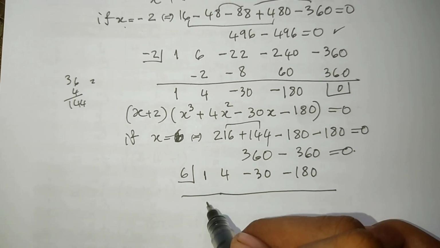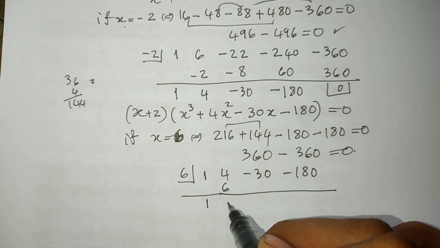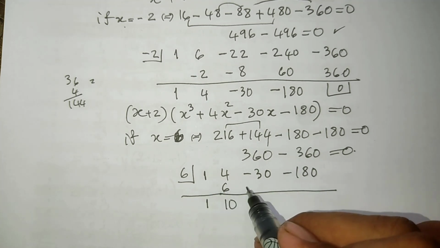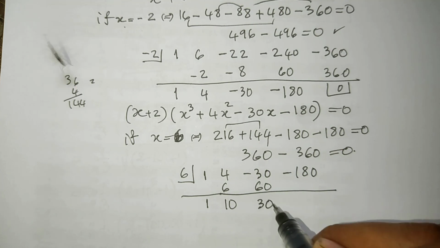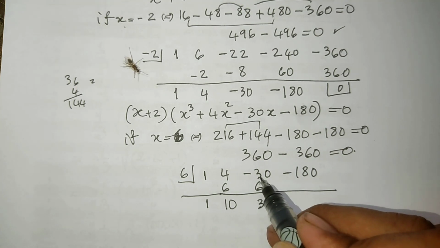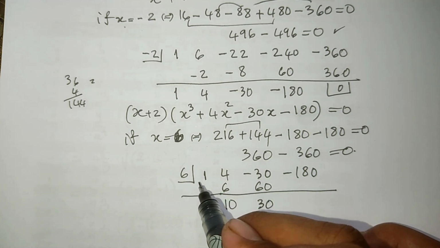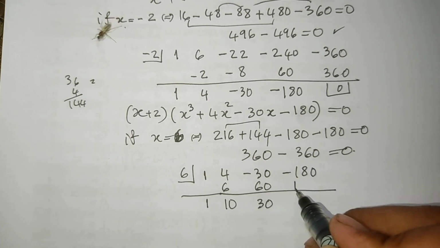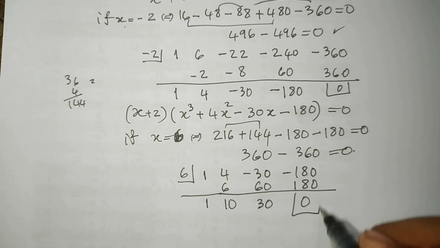I take 1 down and we get 1, adding it we get 10, and times 6 we get 60. 60 minus 30 we get 30, and times 6 we get 180, and now the remainder is 0.